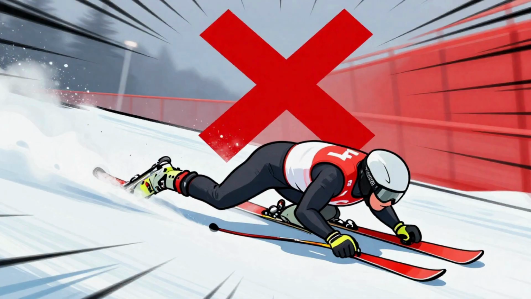On the course, there are gates. The skier must go between the gates to stay on course. If they miss a gate, they go off course, becoming disqualified. If they also fall over and lose balance, they also become disqualified.